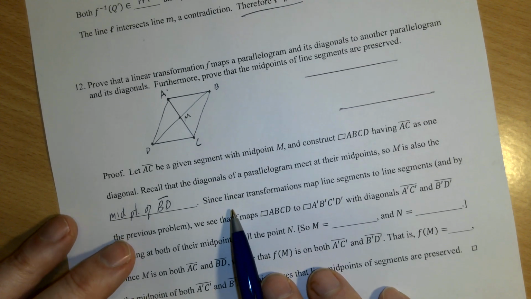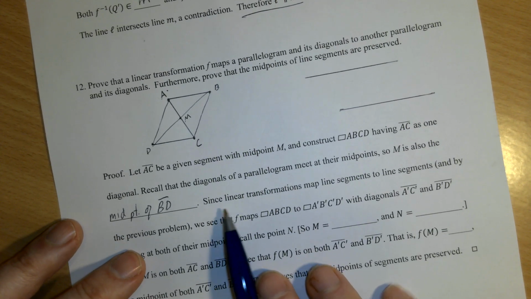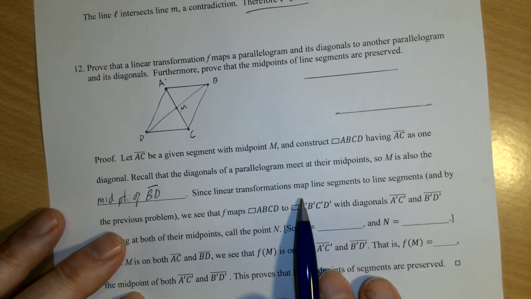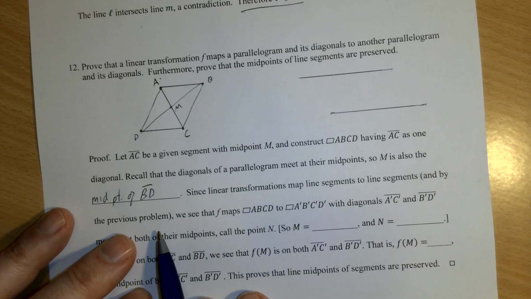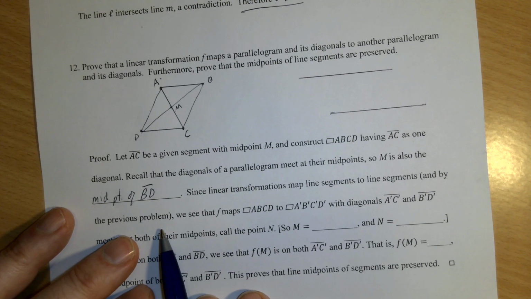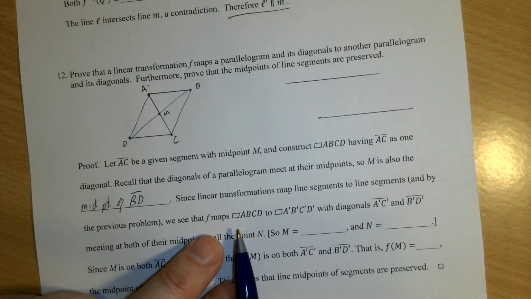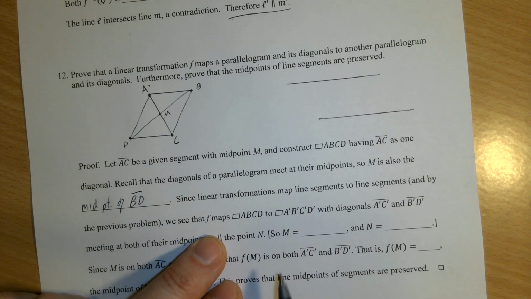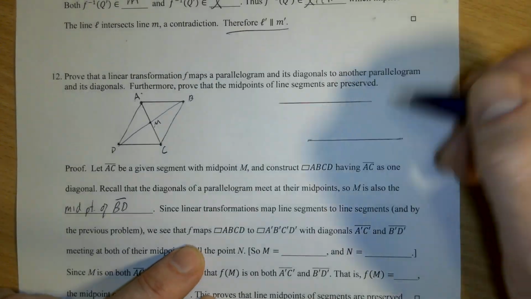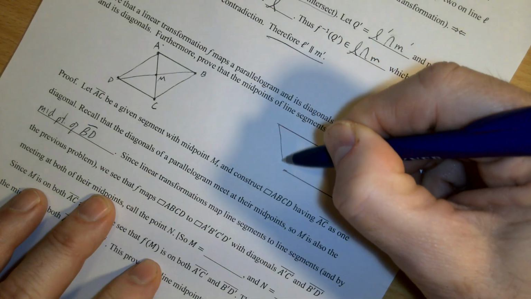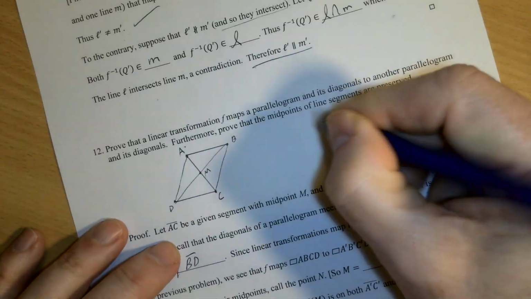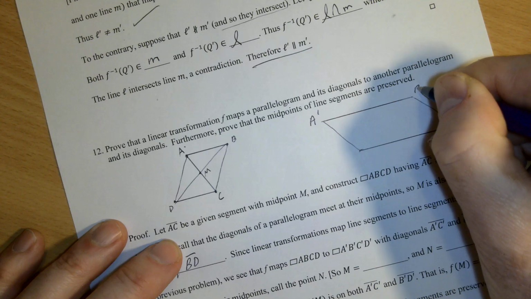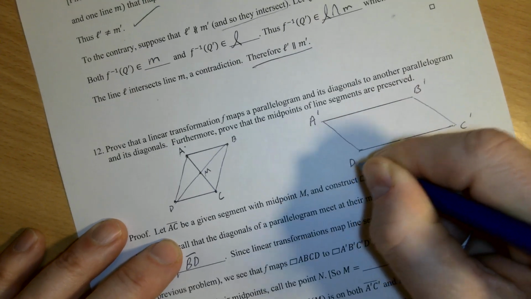All right, now we're going to look at the linear transformation F. Since linear transformations map line segments to line segments, and by using the previous problem that it maps parallel lines to parallel lines, we see that F will map ABCD to another parallelogram. Let's draw it. I've got two parallel lines drawn here of the same length. So let's call this one A prime, B prime, C prime, D prime.